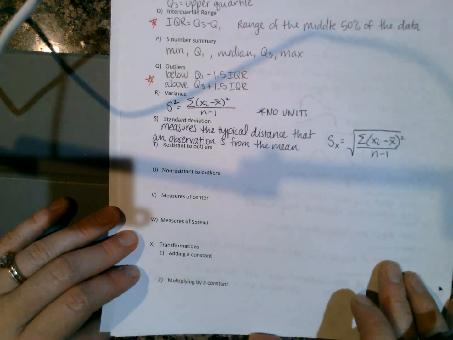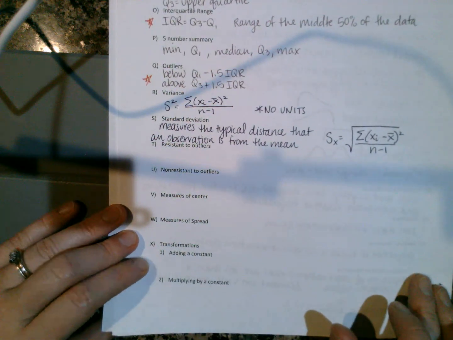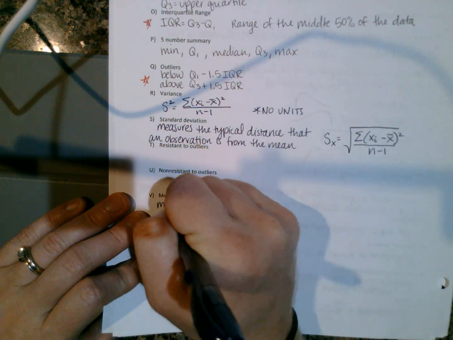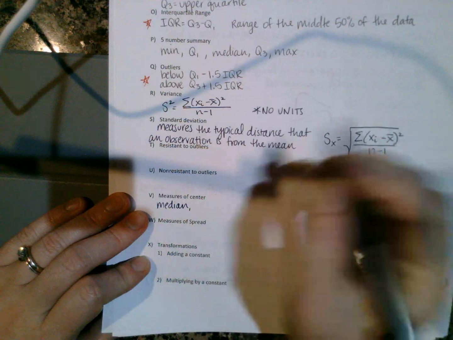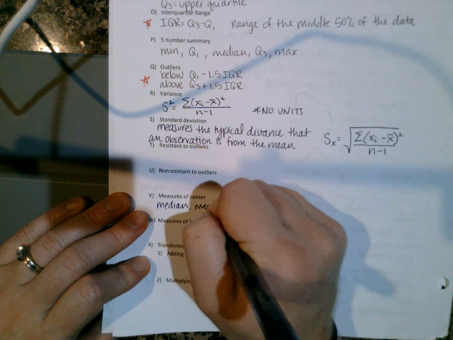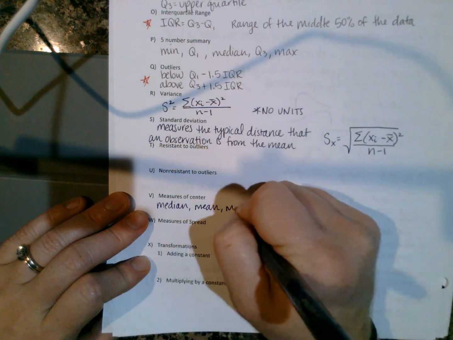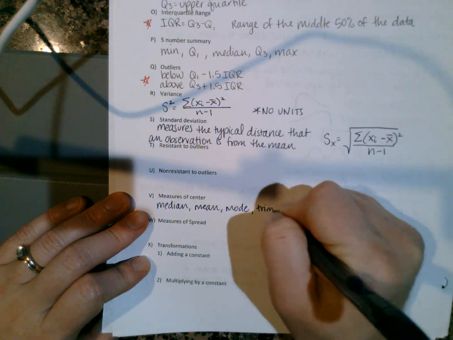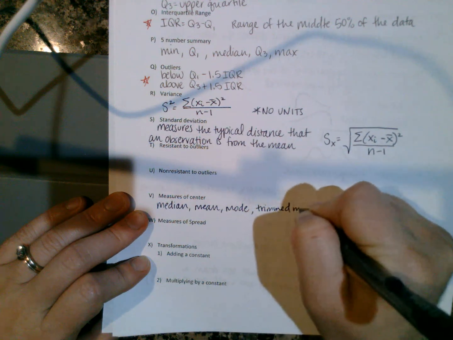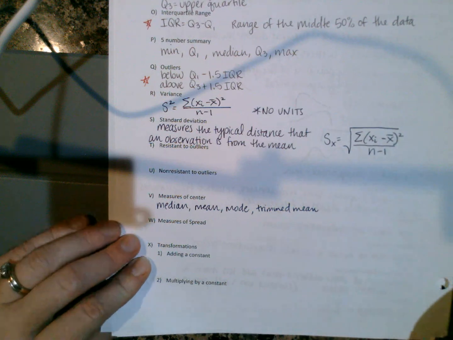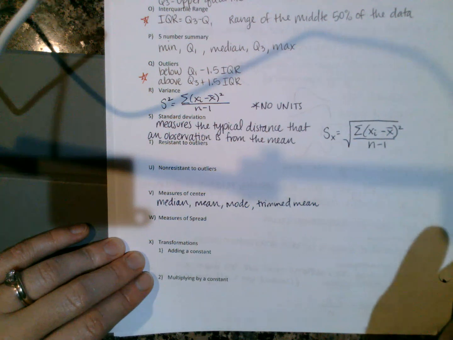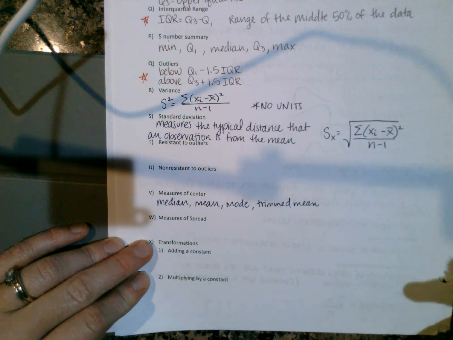Measures of center, things that help us measure where the center of our data could fall. Sometimes we might use median as a measure of center. Other times we might use the mean. Very rarely we might use the mode. We could use the trimmed mean. Anything that's giving you an idea of where the middle of your data falls is going to be a measure of center.